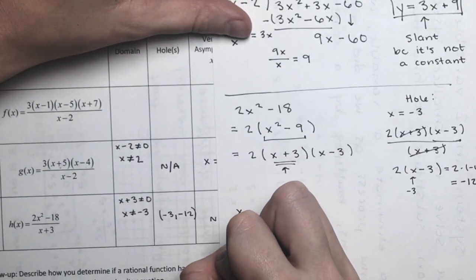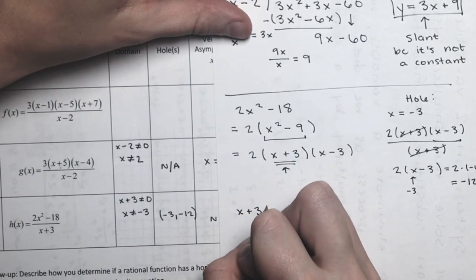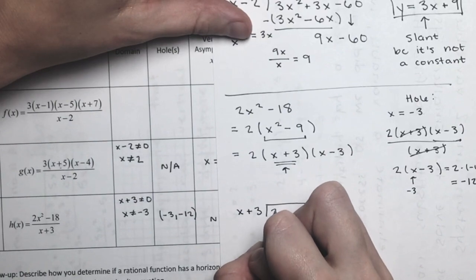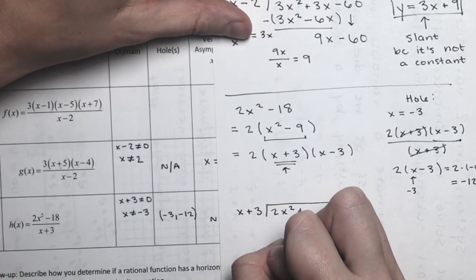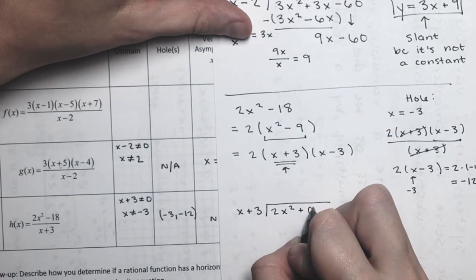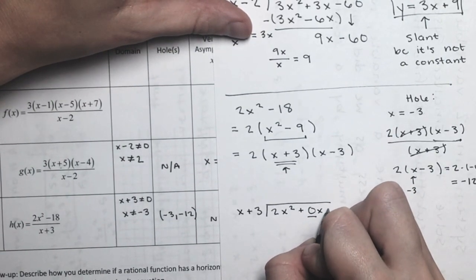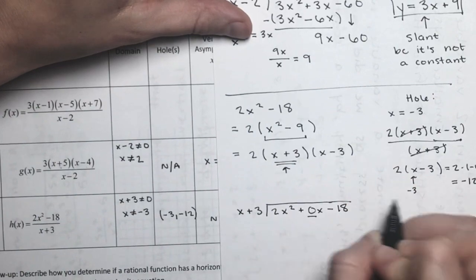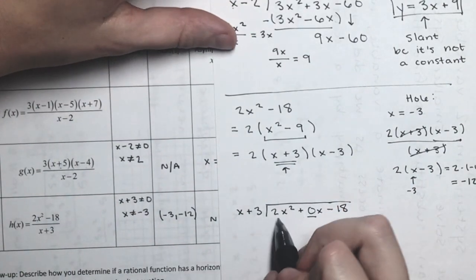So we're starting out with x plus 3. We're dividing 2x squared plus 0x, can't forget it, minus 18.